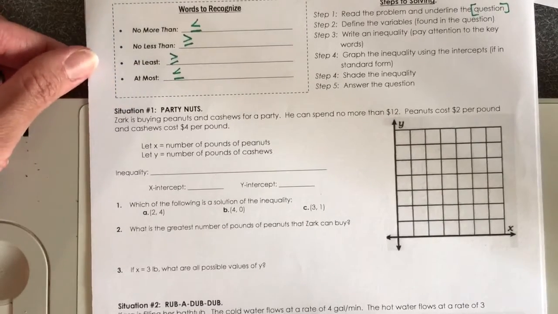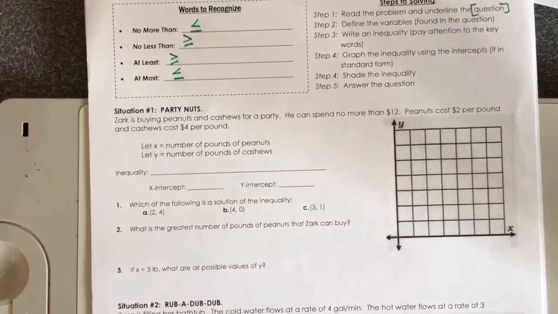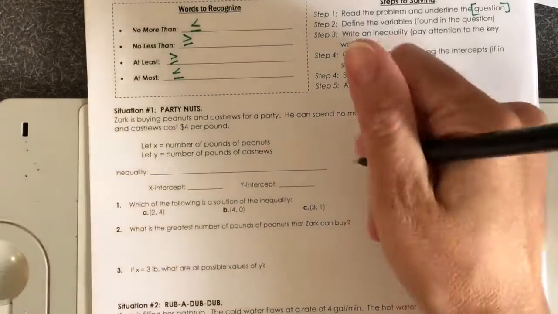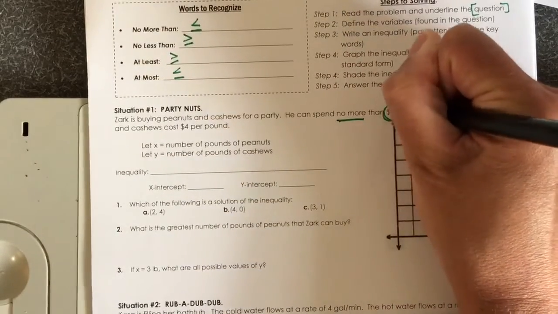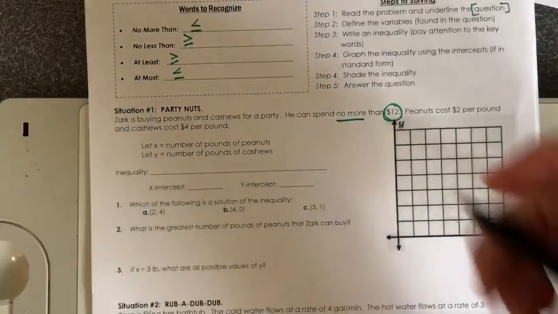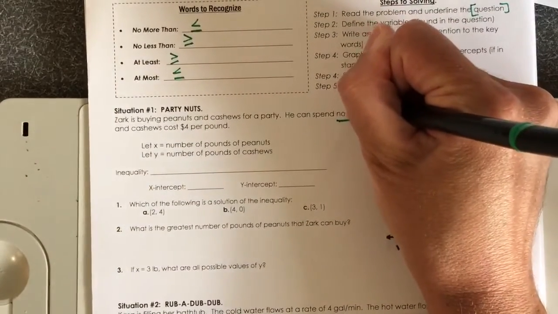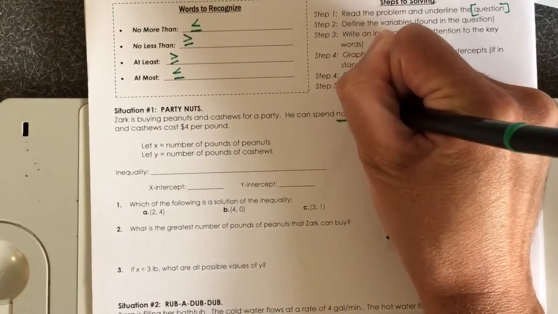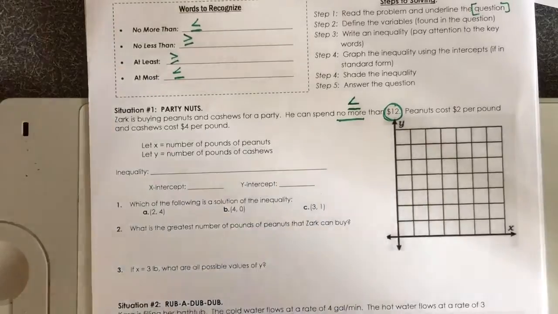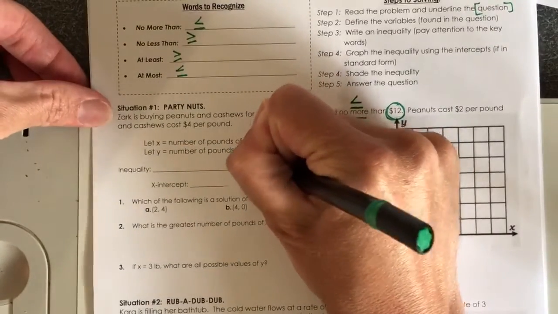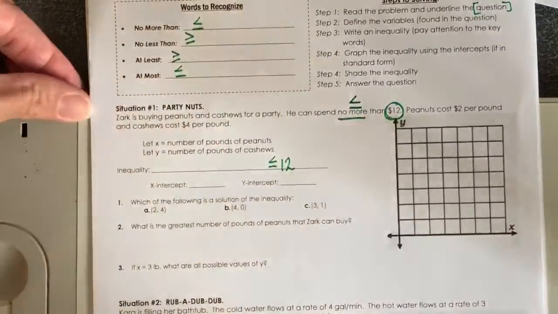So the first thing I want to look at is a total. If you can spend no more than $12, then that means you can spend $12 or less. So we're going to use a less than or equal to. It has to be a less than or equal to because all you have is $12. If what you're spending is going to cost more than $12, then you're over budget. So less than or equal to $12.